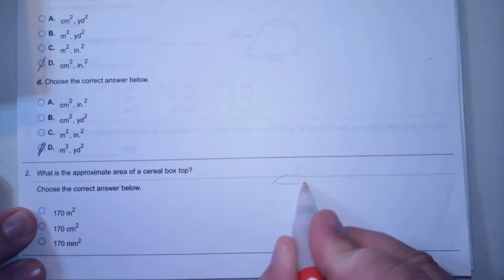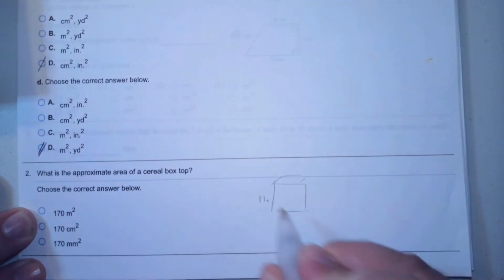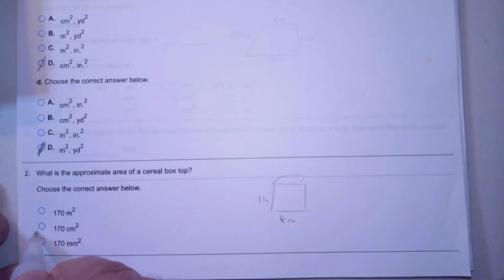What is the approximate area of a cereal box? Okay, are you going to use meters to measure it? Centimeters or millimeters? When you took a cereal box, you're looking at maybe 11 inches by 8 inches. Inches and centimeters are about the same when it comes to units, so that will be 170 centimeters squared.